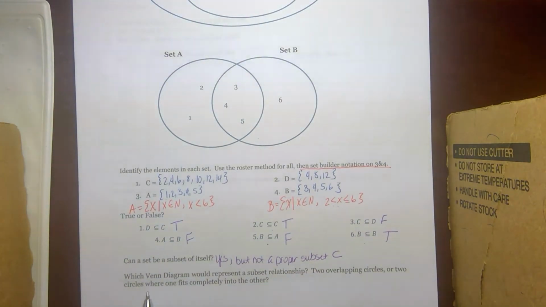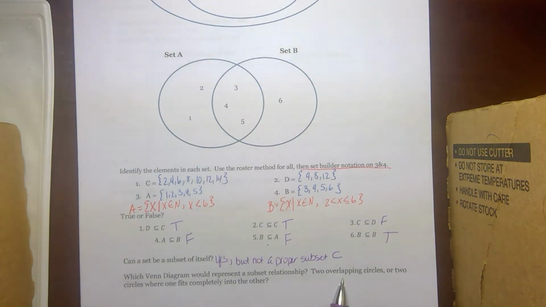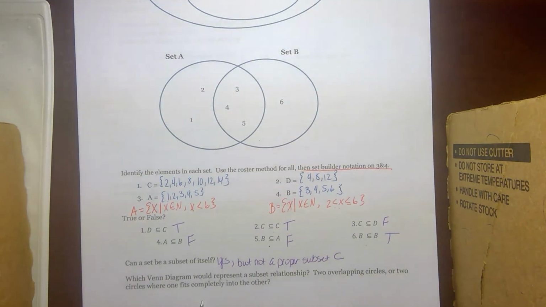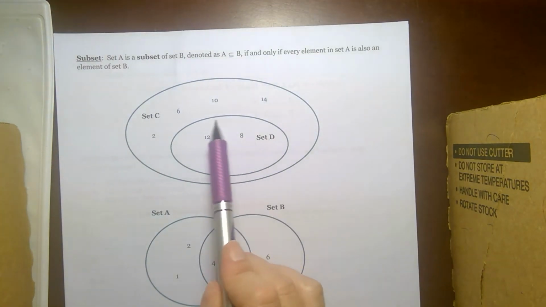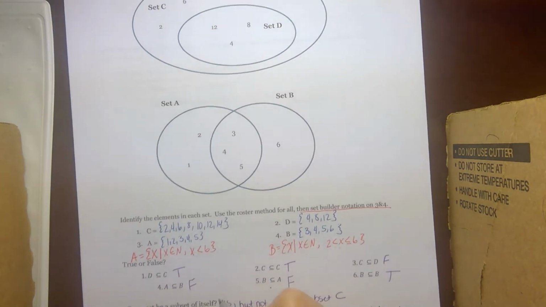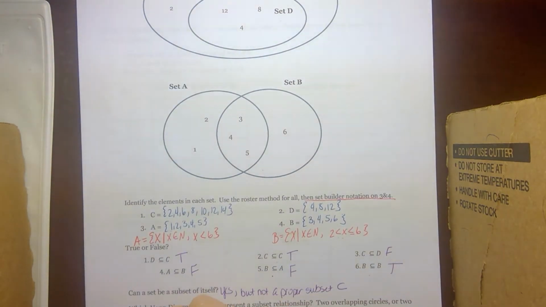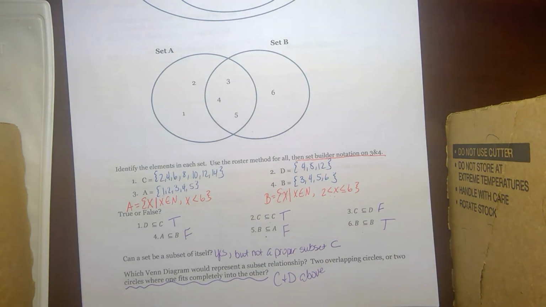And finally on this page, which Venn diagram would represent the subset relationship? The overlapping circles like A and B, or the circles where one is inside the other like C and D? Well, if you look at our answers to our questions, we see that C and D have a subset relationship where D is a subset of C. So the one inside the other, that's the option that we want to select, like C and D above. Okay, let's look at the next page.